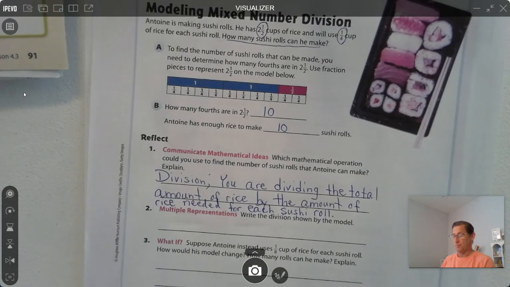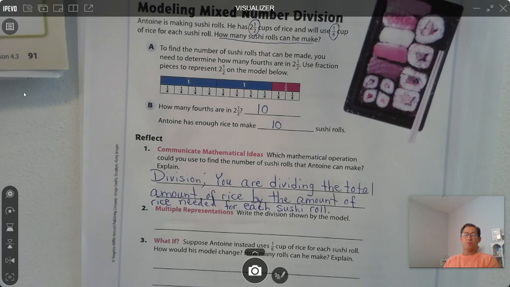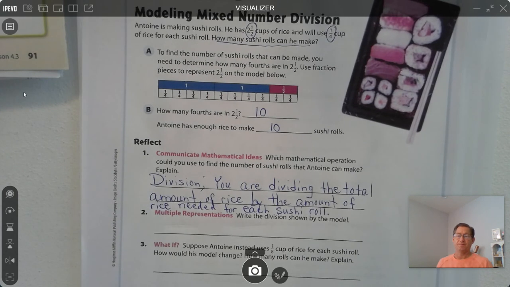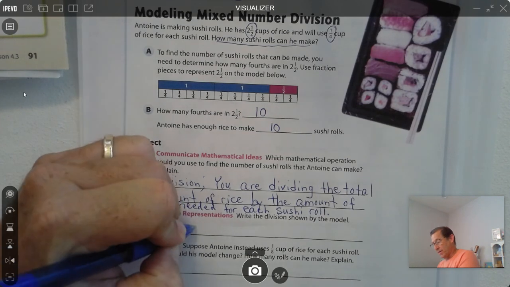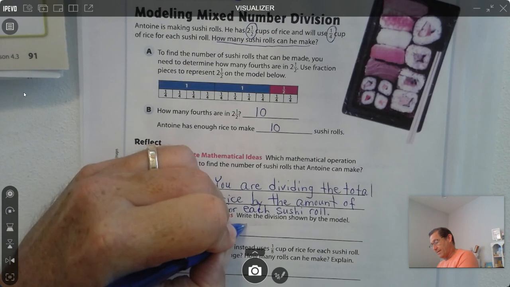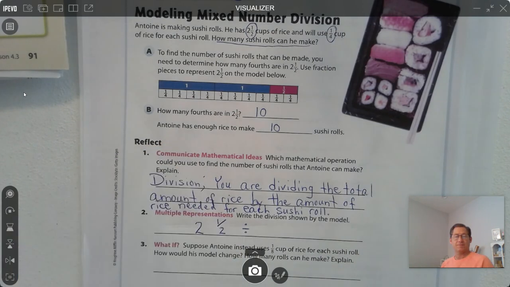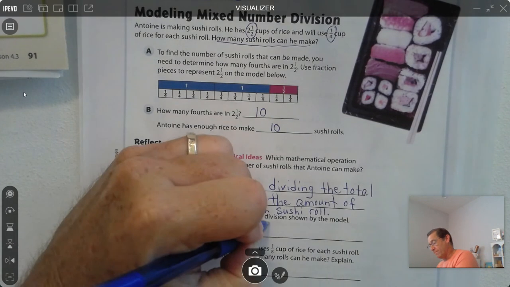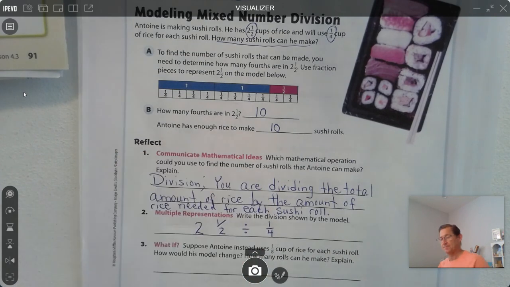Okay, so which operation will we be using? We'll be using division. We're dividing the total amount of rice by the amount of rice needed for each sushi roll. So what would the division problem be that was shown by our problem? Well, we had 2.5, and we're dividing the total by 1/4 cups.